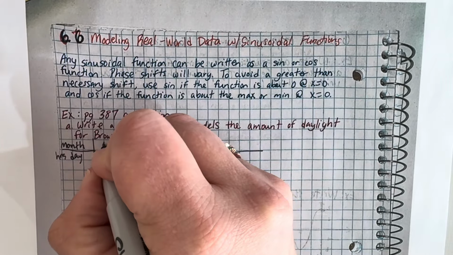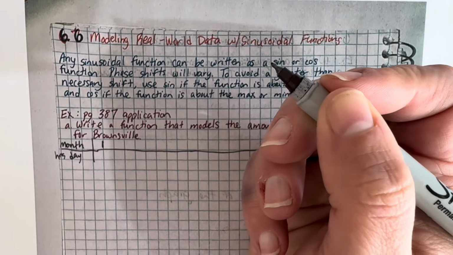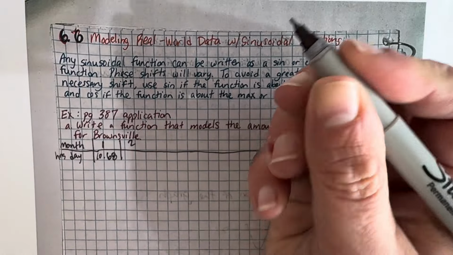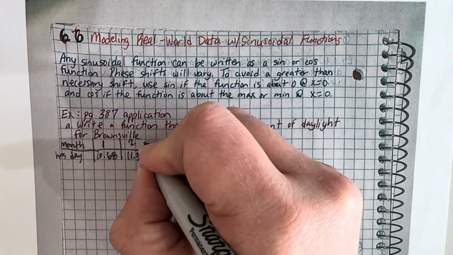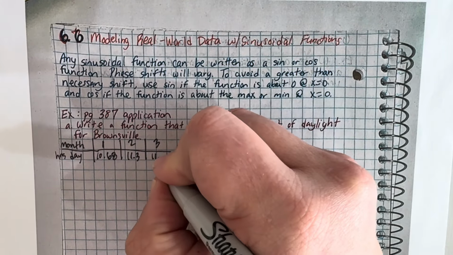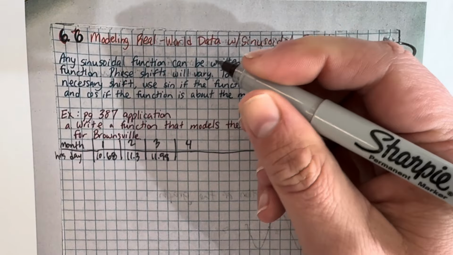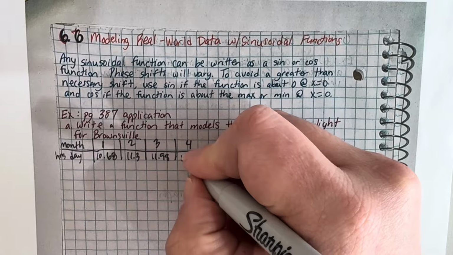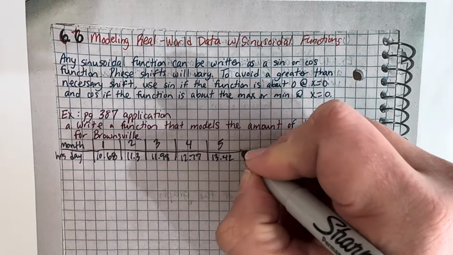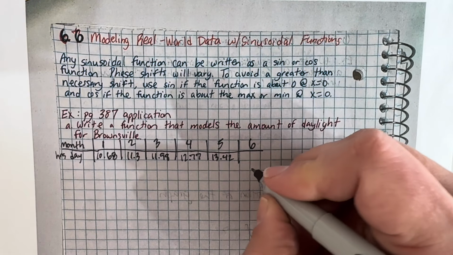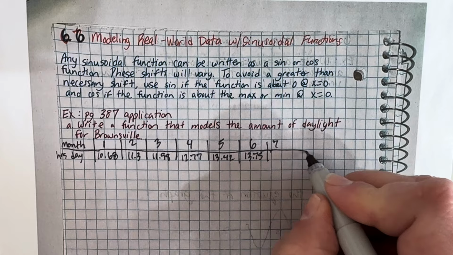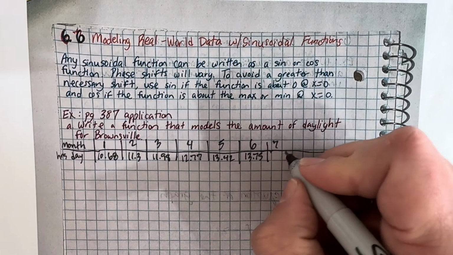Okay, so month 1, I can subtract those hours to figure that out, but that's going to equal 10.68. Number 2 is 11.3. Number 3 is 11.98. Number 4, 12.77. 5 is 13.42. 6, 13.75. 7, to carry my table out, 13.6.